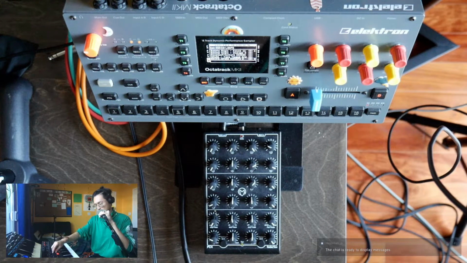So now this is a pulse. If I increase the pulse width, I get these sort of popped out notes.